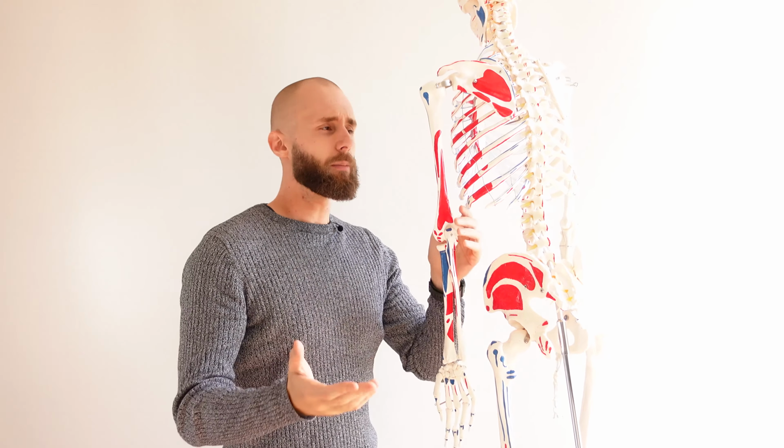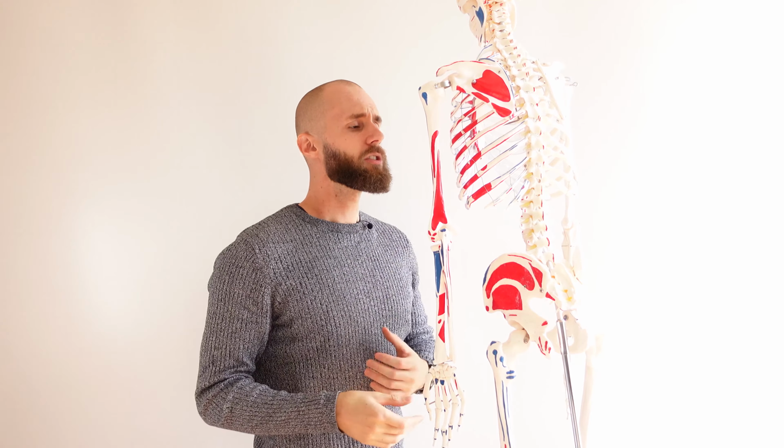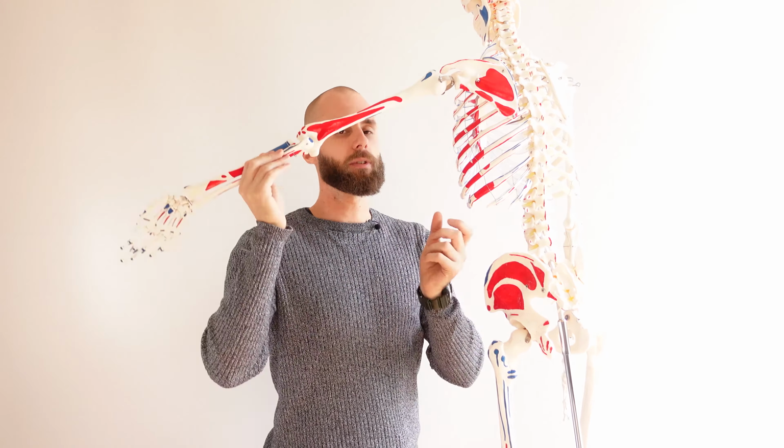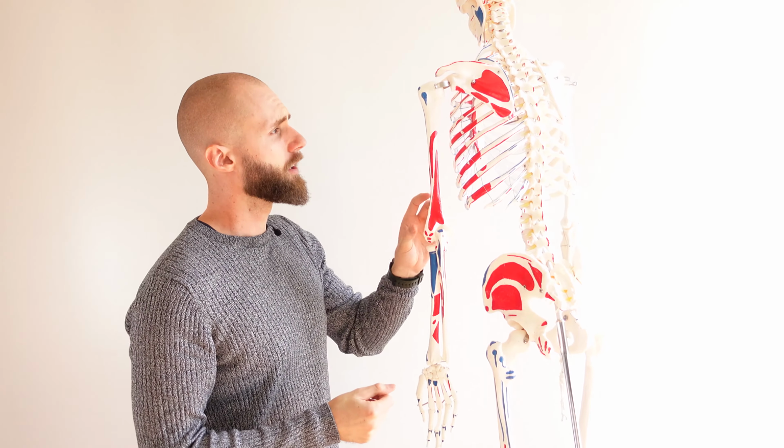Now bear in mind there's other muscles which contribute more to humeral adduction than the triceps, well, the long head of the triceps muscle. So you've got the latissimus dorsi, for example, which is going to contribute far more to adduction, but the long head of the triceps does contribute to this as well.